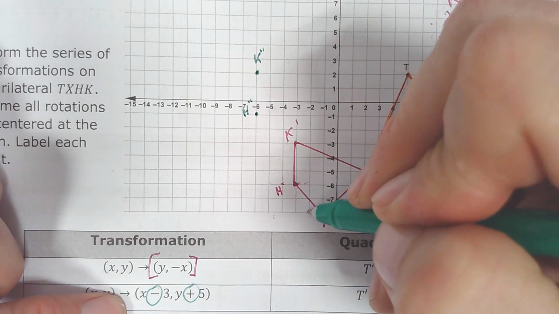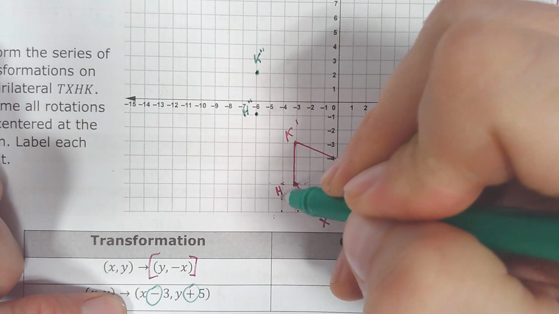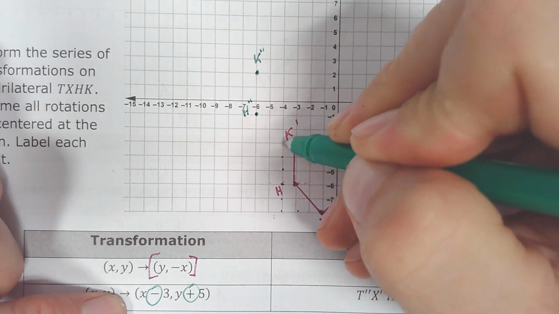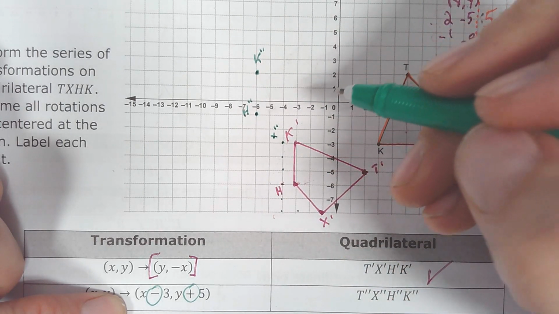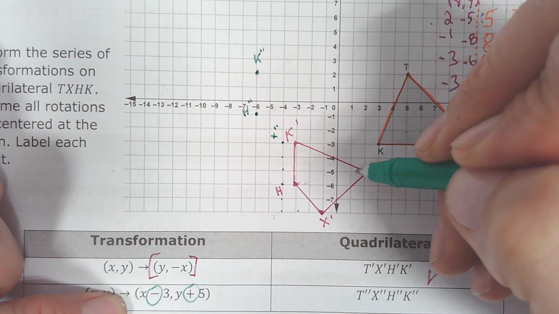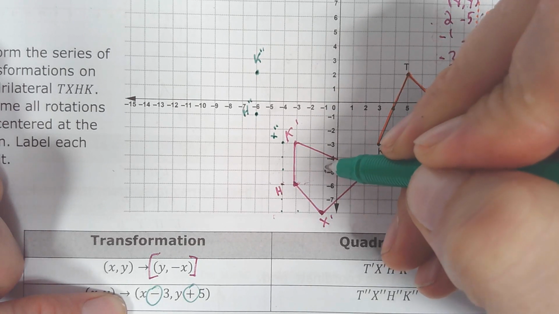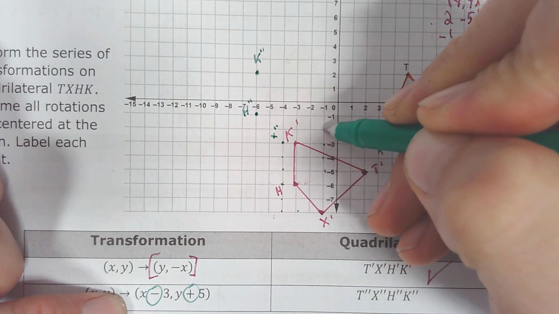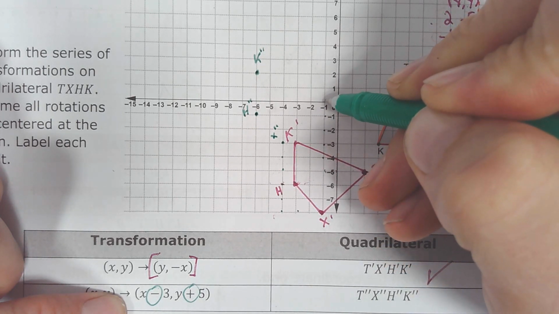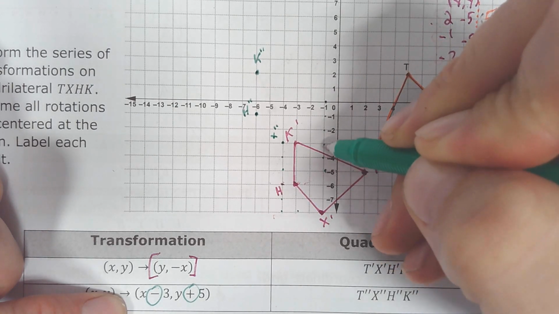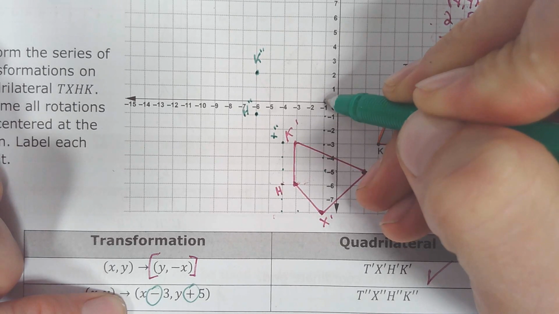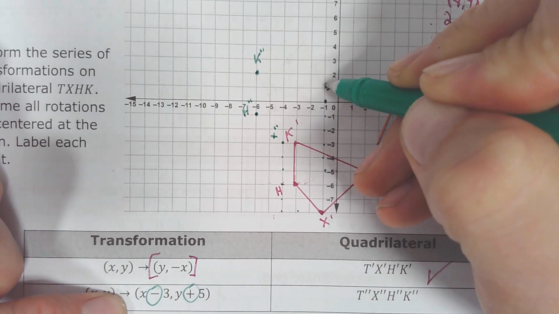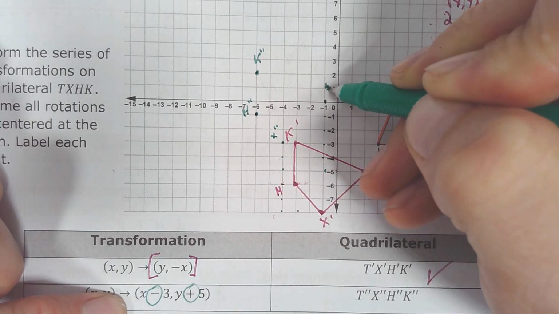X, negative 3, 1, 2, 3, 1, 2, 3, 4, 5. X double prime. And then T, negative 3, 1, 2, 3, 5. 1, 2, 3, 4, 5. Double check that. 1, 2, 3, 4, 1, 2, 3, 4, 5 double prime. So that's T double prime.